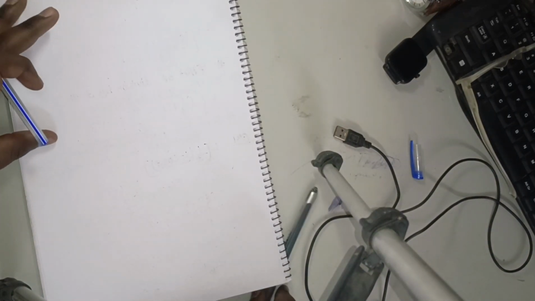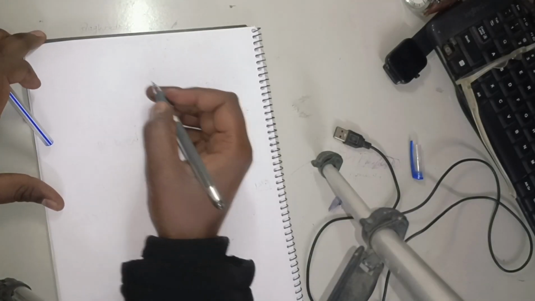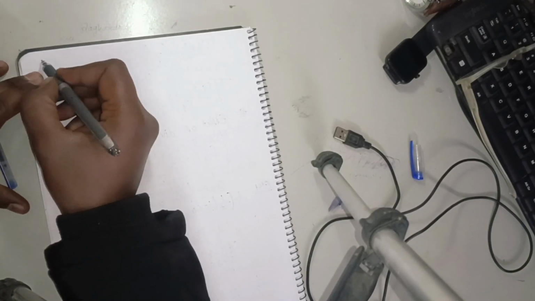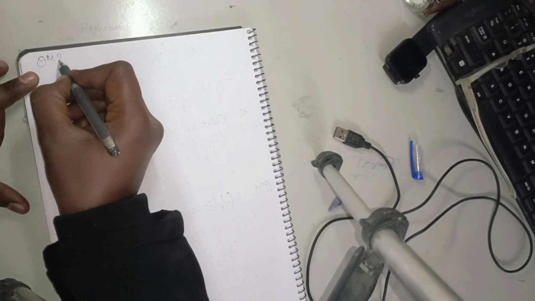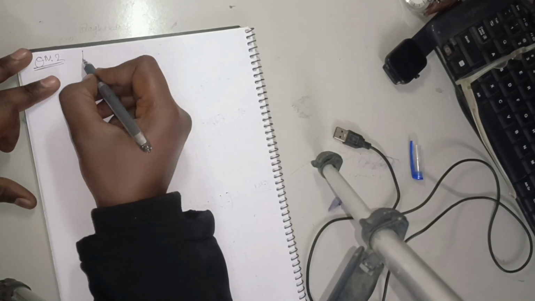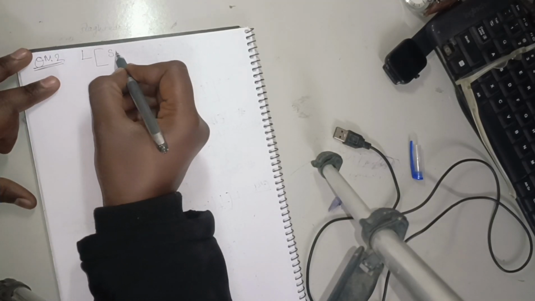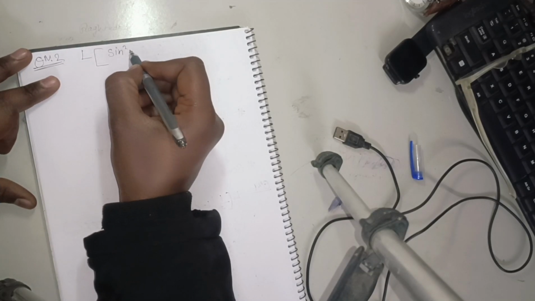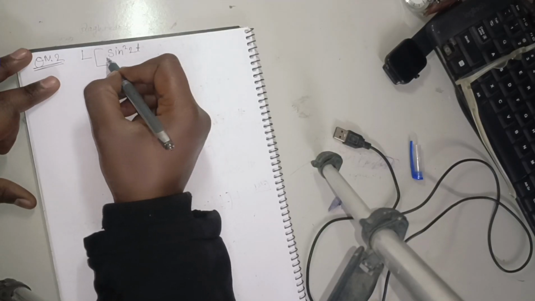Now let's take another example. Question number 2: Laplace of sine square 2t upon t.